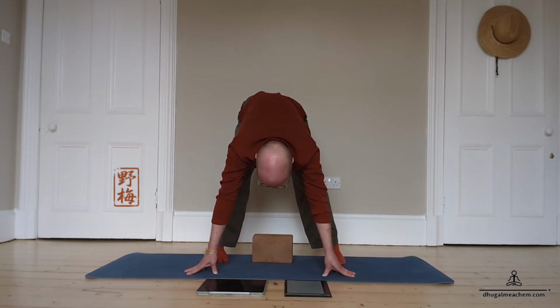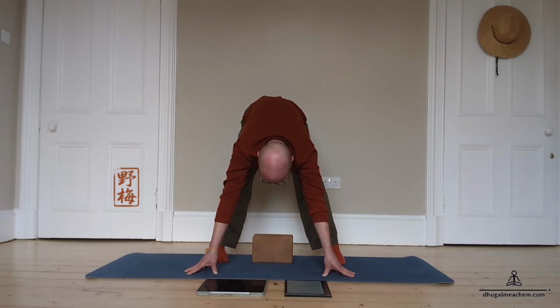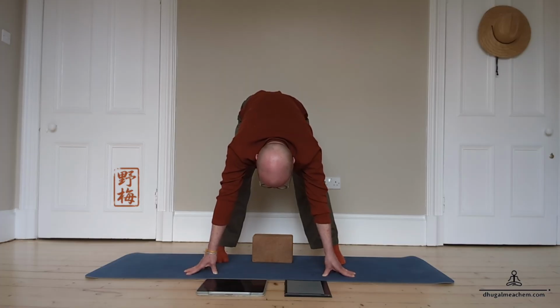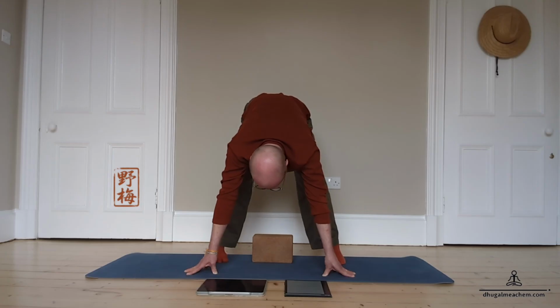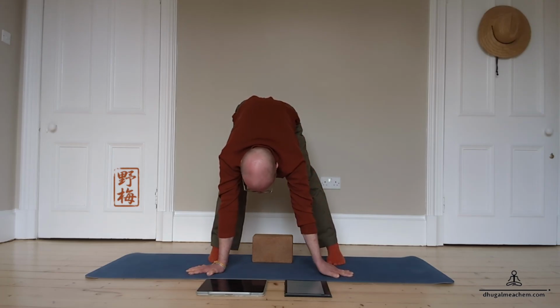I propose that in yoga we use the poses to get into the body, not the body to get into predefined poses. We use the poses to get into the body, not the body to get into the pose.